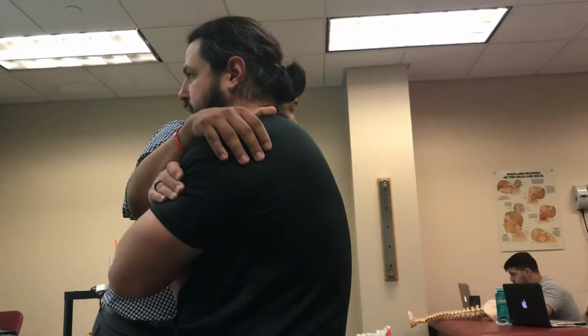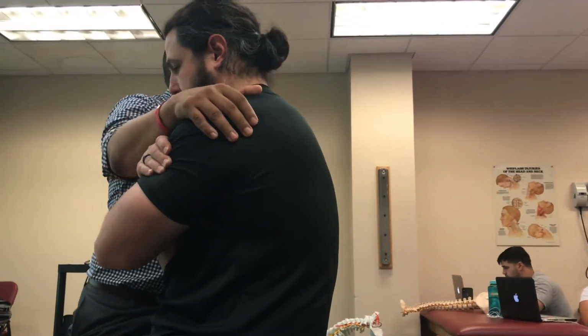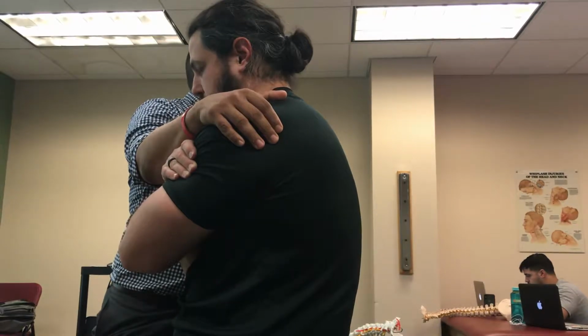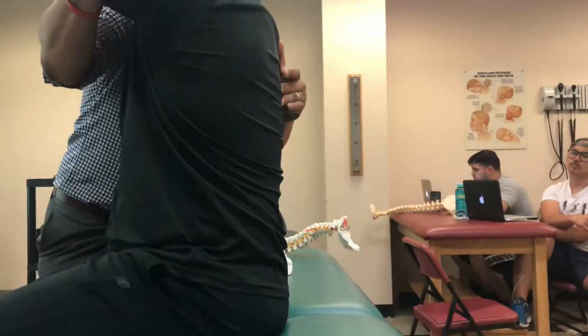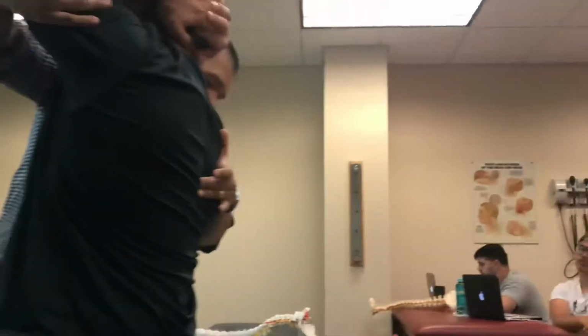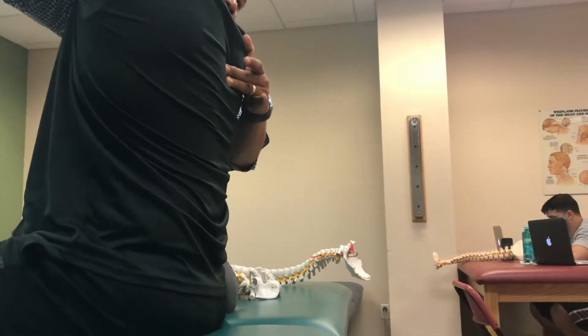Now, when you do this, what I really want you to do, it's the same principle, but you're looking at the lower back. So ready? Hand behind the back. In here. I'm looking, look at that. He moves his lower back when I try to get upper. That tells you a lot.